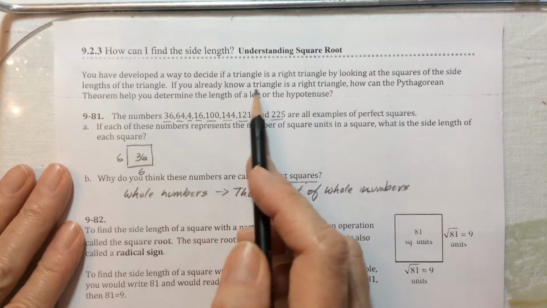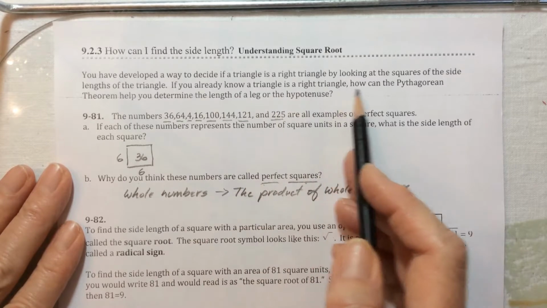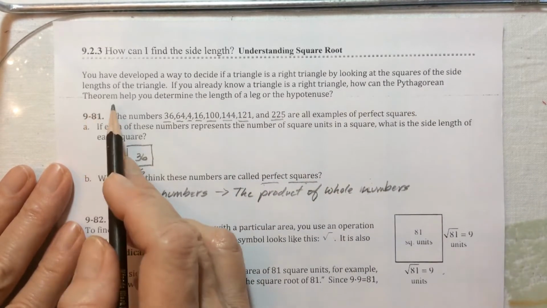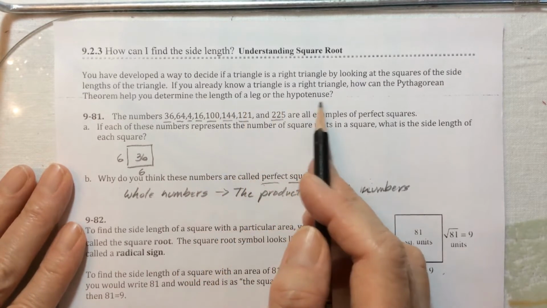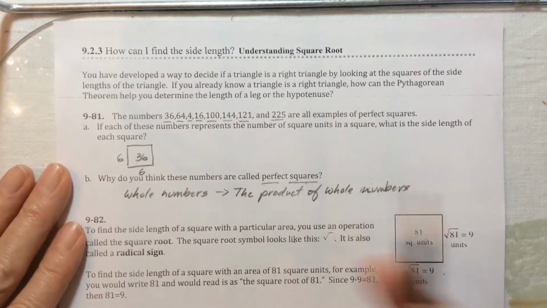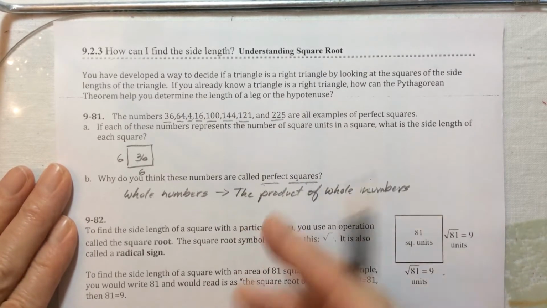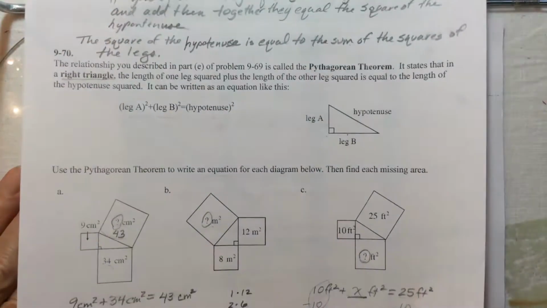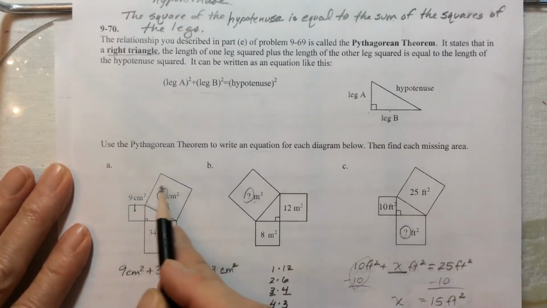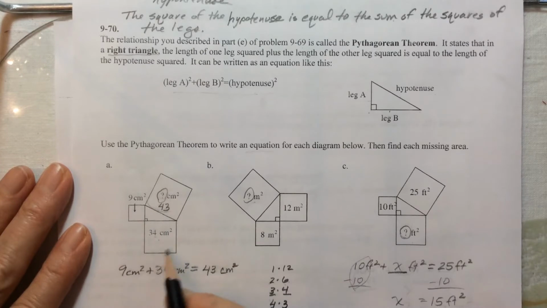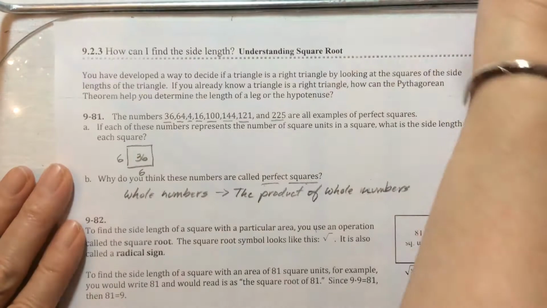But if we already know a triangle is a right triangle, how can the Pythagorean theorem help us determine the length of a leg or of the hypotenuse if we don't know what it is already? So if you'll remember back here in these examples, we know what the squares are, but we need to understand how to find the square root of these three numbers to find out what the actual lengths are. So that's what we're going to do right now.